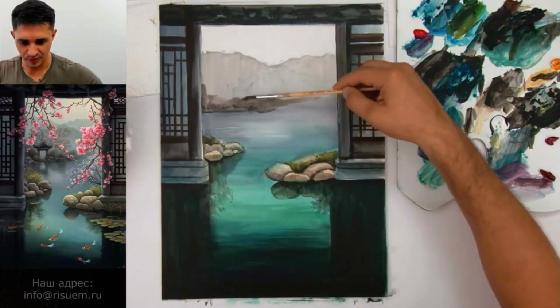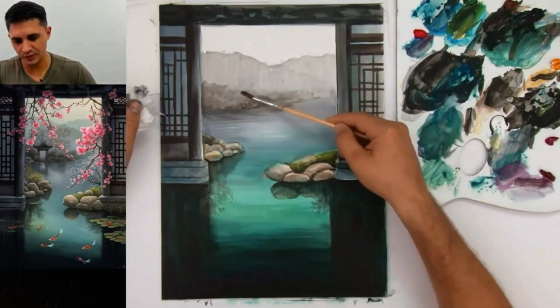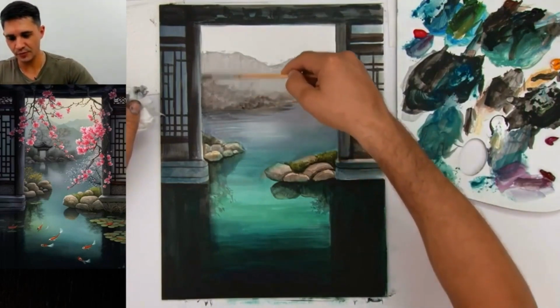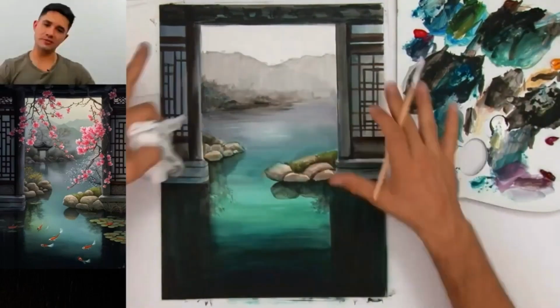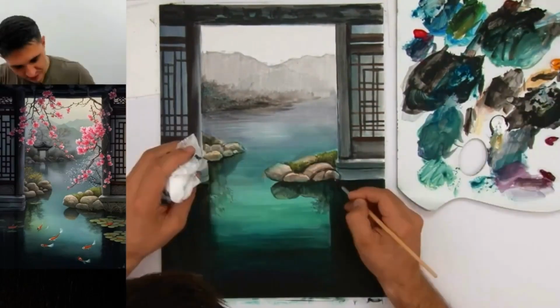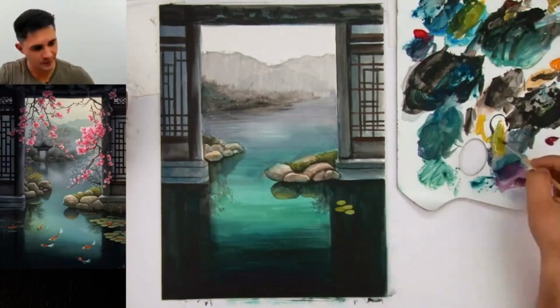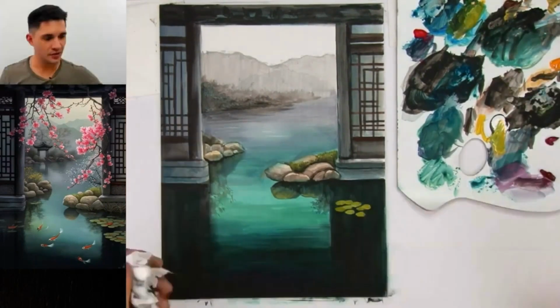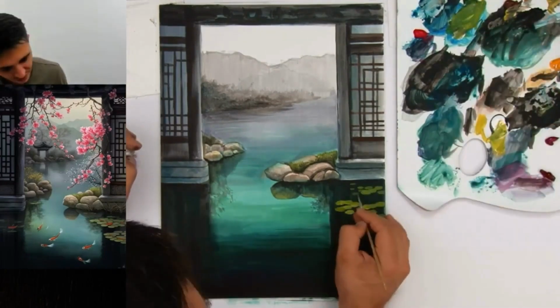We need to keep up so that the paint doesn't dry too quickly. As long as it hasn't dried, I try to smear and blur it a bit. Look, everything is flowing calmly. There are no obvious black shadows. The foreground is quite dark, while the background is calm. Yes, the shore is darker, but it is not as black as it might seem.